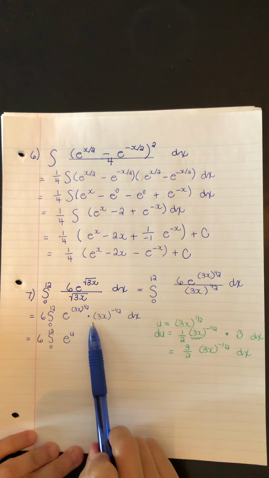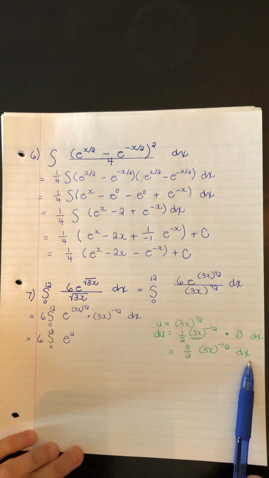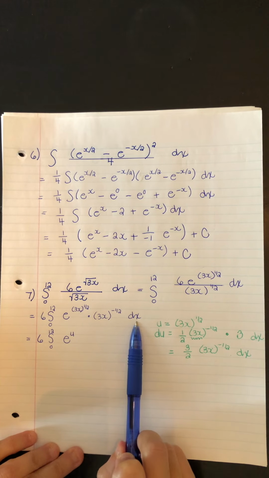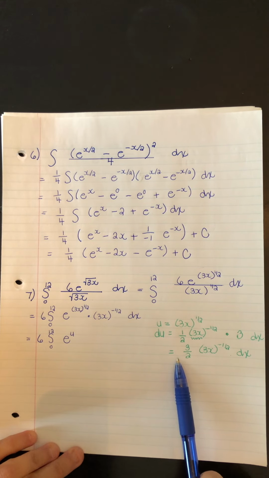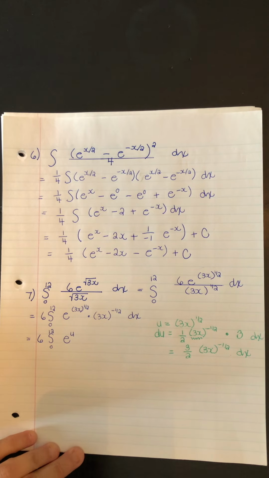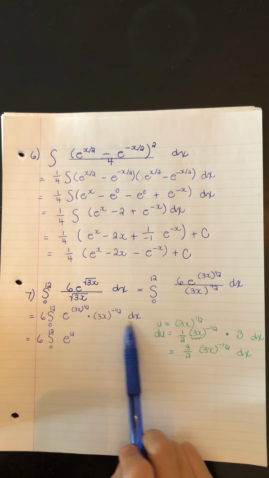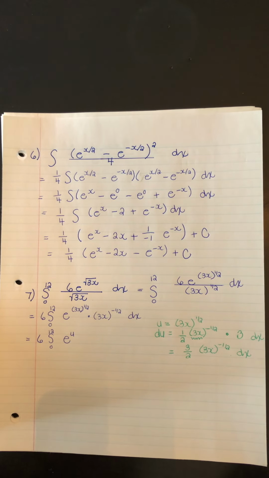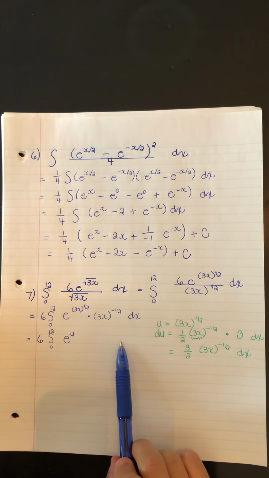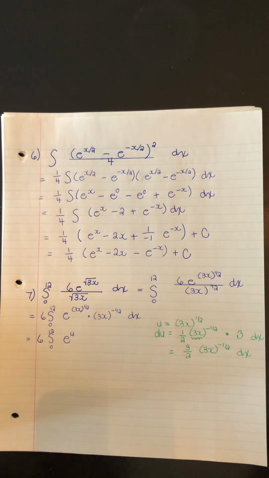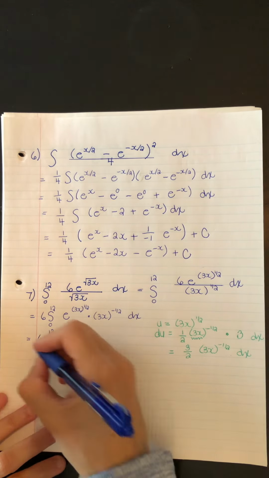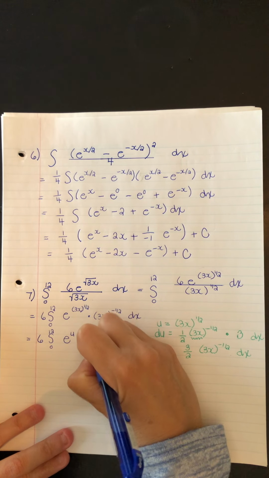Not identical, it's very close. But this is equal to 2/3 of this, right? Or in other words, if you take this and divide it by this, you would get 2/3. So we have to think of this as multiplying by 2/3 of du, or you could think of it as dividing by 3/2 and multiplying by du.